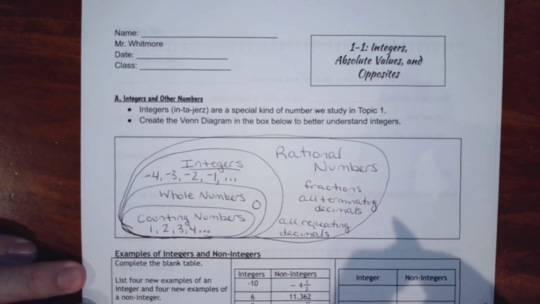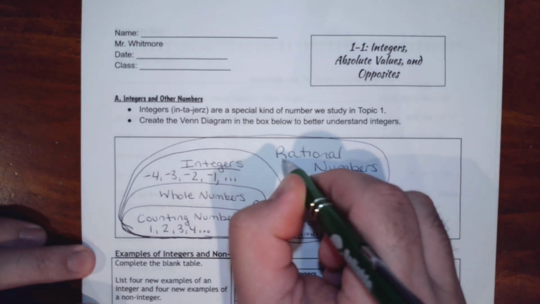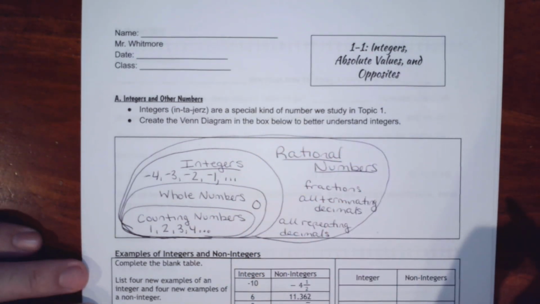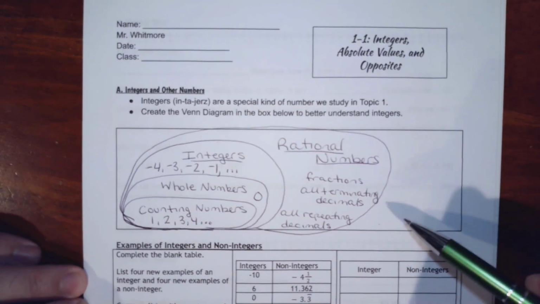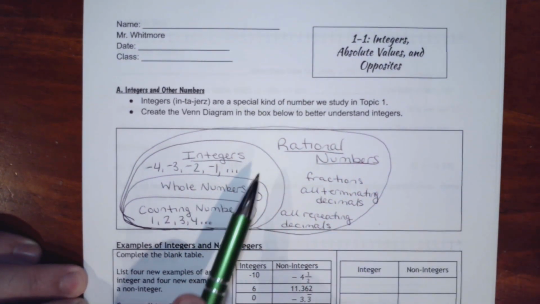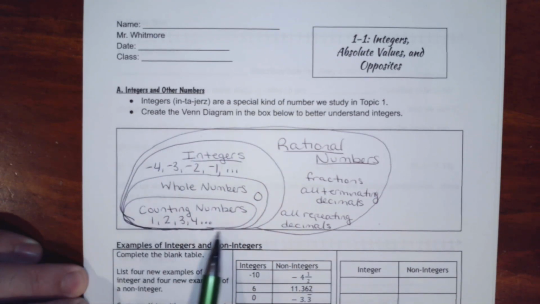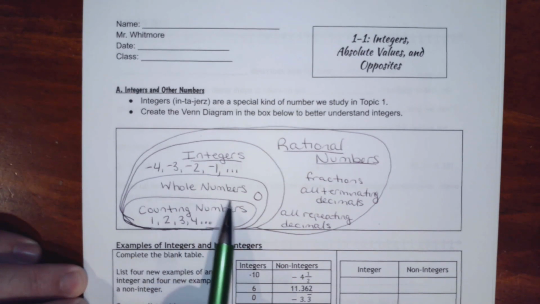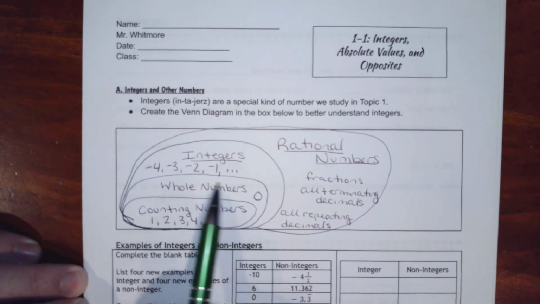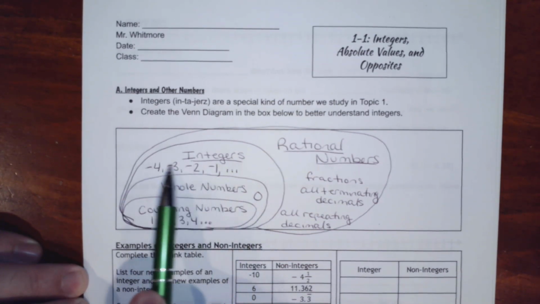So if you think about that, that's a huge group of numbers. This rational number group is a massive group of numbers. Every number that you've ever used before has been a rational number. And in this topic, we're focusing in on this group of numbers called the integers. The integers are all of the whole numbers, including 0, and their negative opposites.